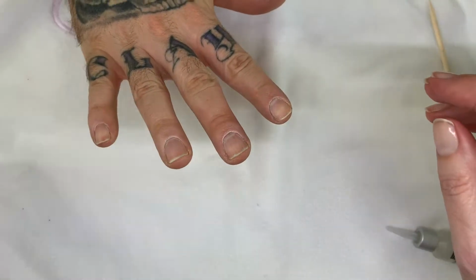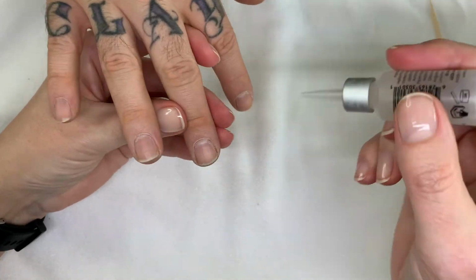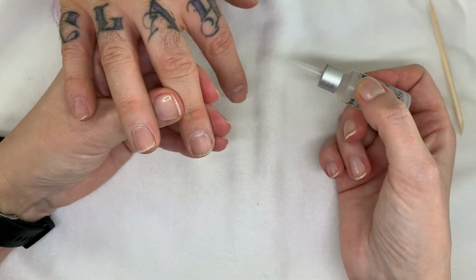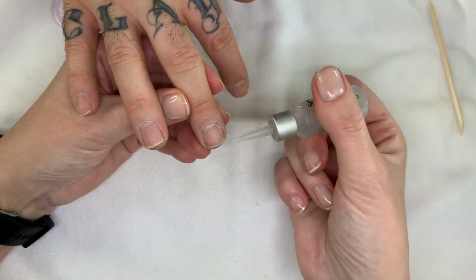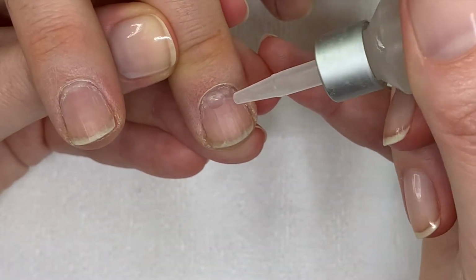All right, so I'm going to show you how I do this on clients. So I ask clients to wash their hands. We removed the nail polish, so that's why the nails are dry. And also I wanted to show you, and it's easier to show when the nail is dry. So here's what I'm going to do.